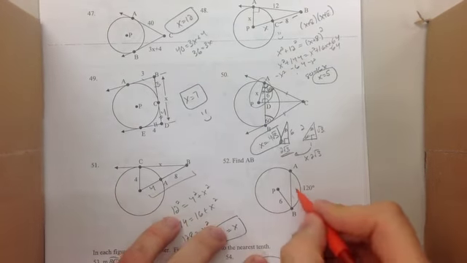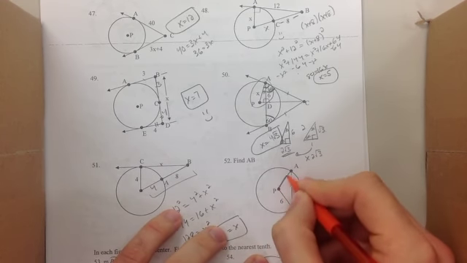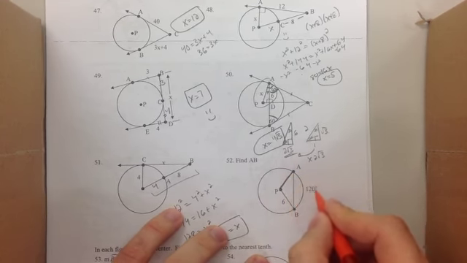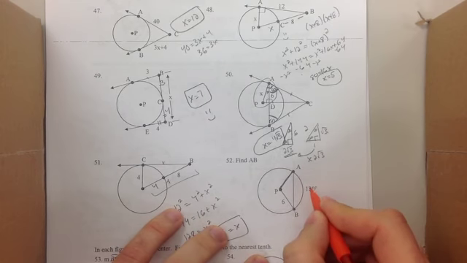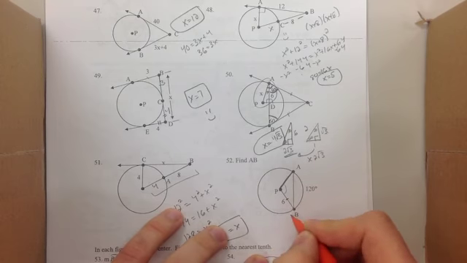52. This one, you've got 120 degrees. I'm going to draw that radius right there. And why would I do that? If this is 120 degrees, this is 120 degrees. If this radius right here is 6, this radius right here will be 6.